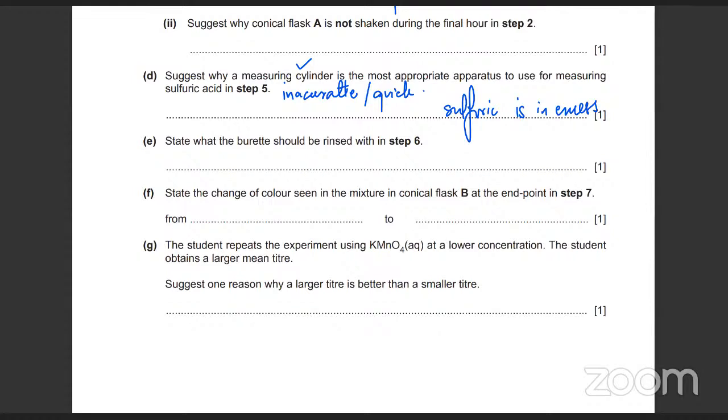State what the burette should be rinsed with in step number 6. KMnO4. Because you're using it for KMnO4, it's better to rinse it with KMnO4. If there's any liquid remaining, it will be contaminated by KMnO4, and that is what you're using it for.